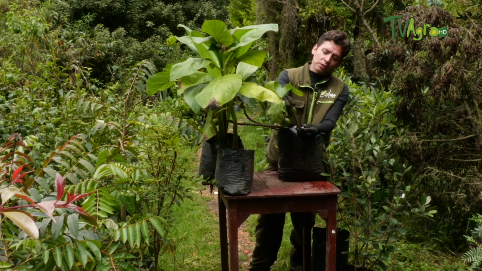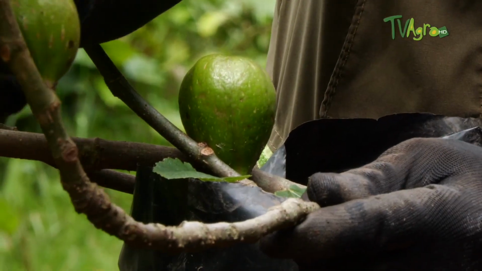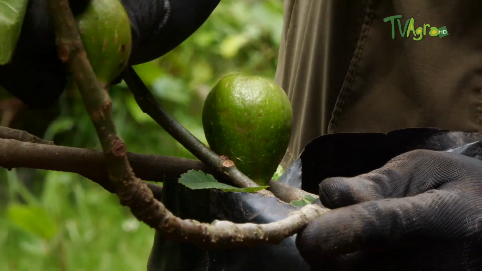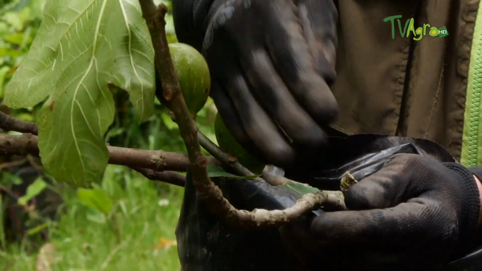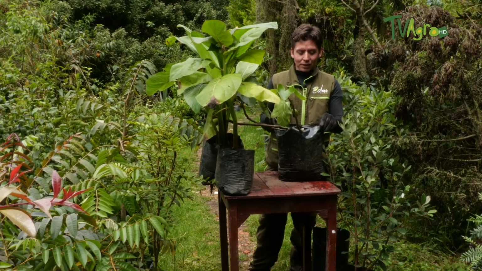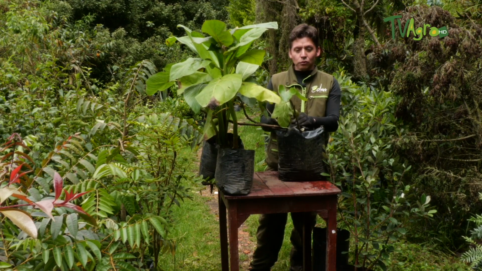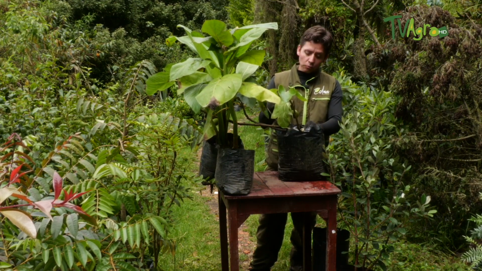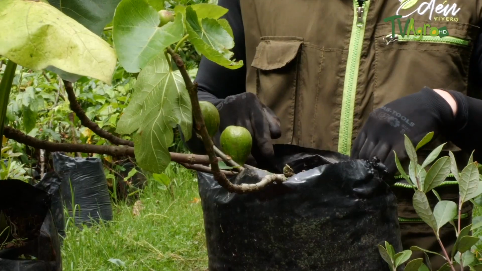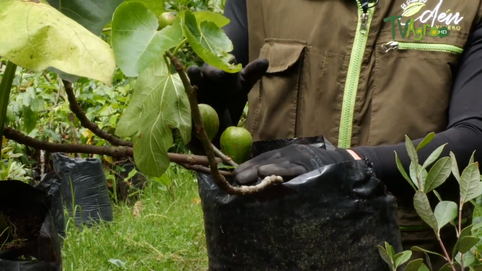The feijoa species is very popular for its taste, its fruit, its conditioning, and its resistant development. Its fruit develops very quickly. This tree bears its fruit in a short time.